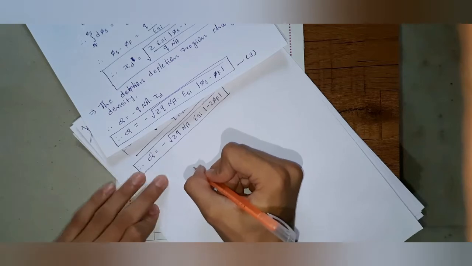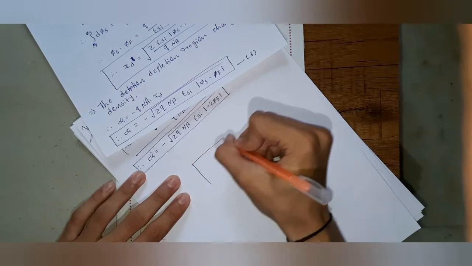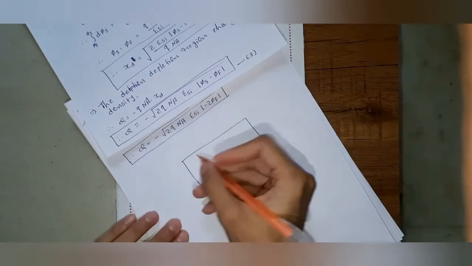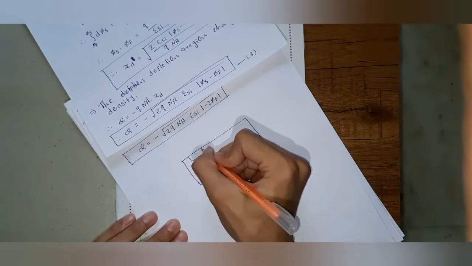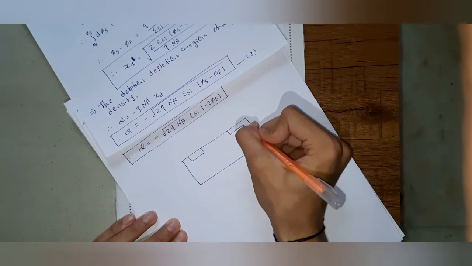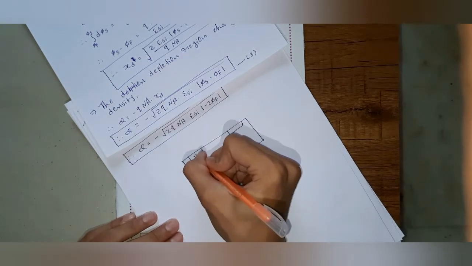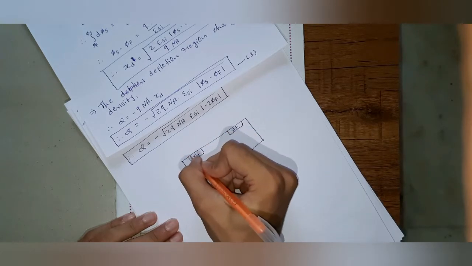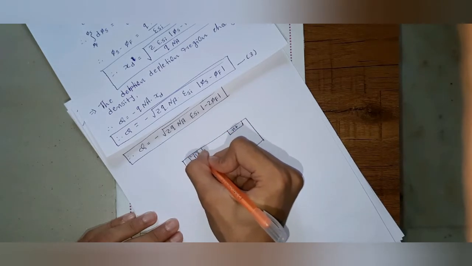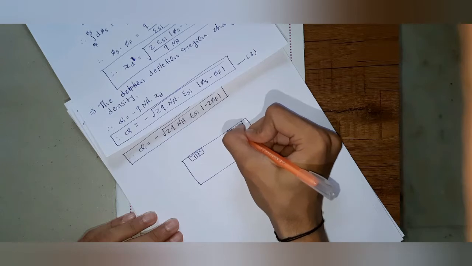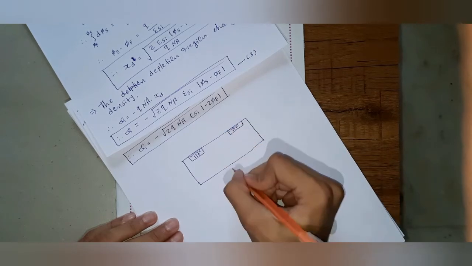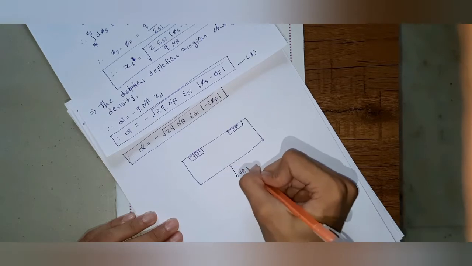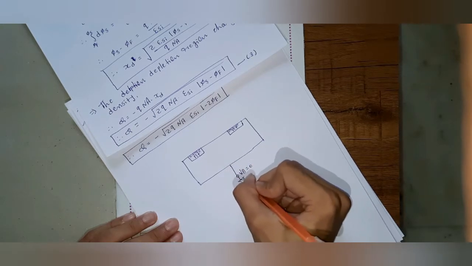The MOS figure is like that. N plus impurity. This is the source and this is the drain. VB, body voltage, equals 0, then ground.